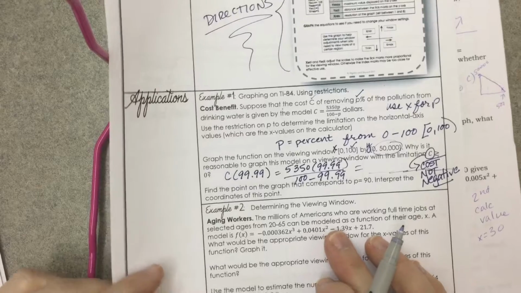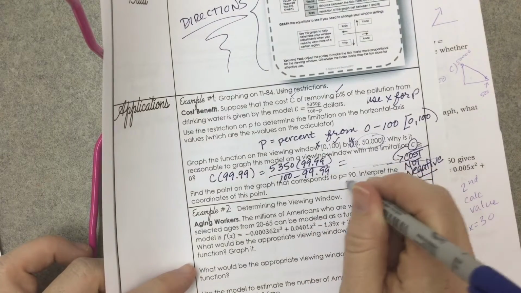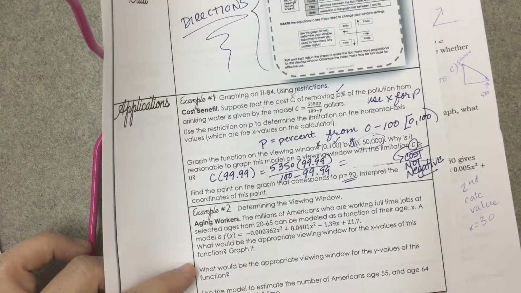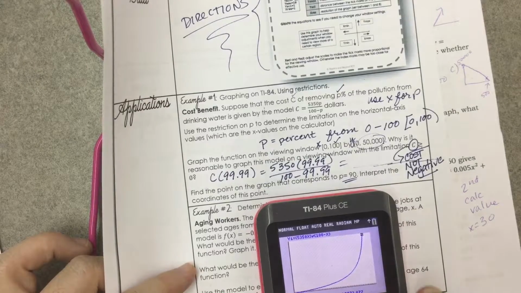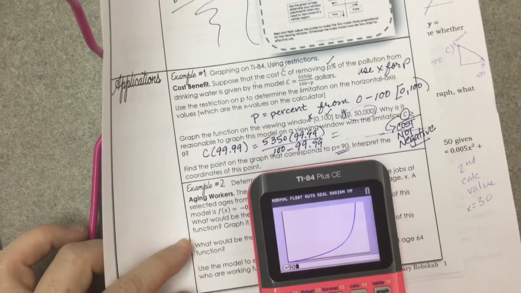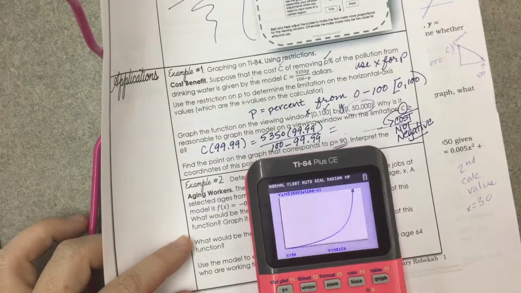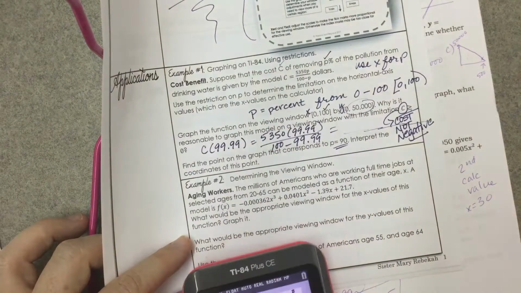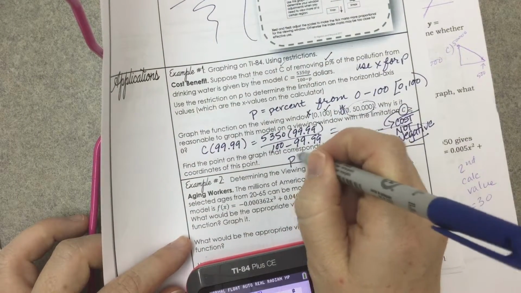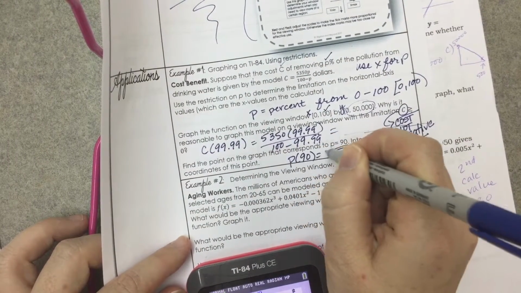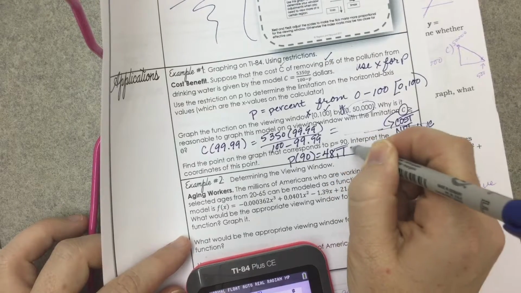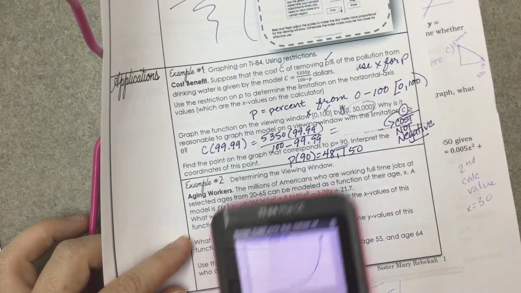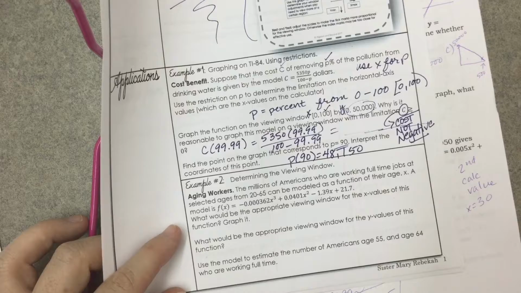All right, now we want to find the point on the graph that corresponds to P equal to 90. In other words, what is the cost of removing 90% of the pollution? So I did second calc value 90, and we get $48,150 to remove that pollution.